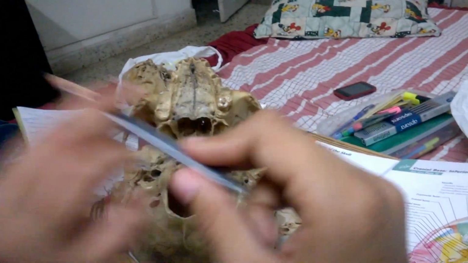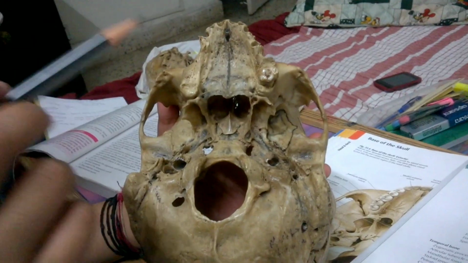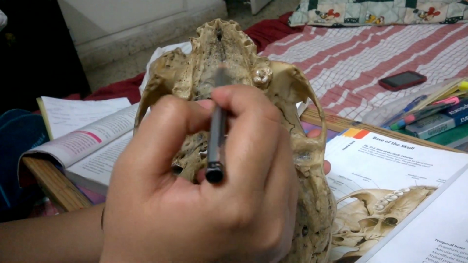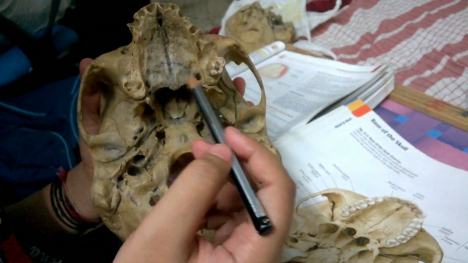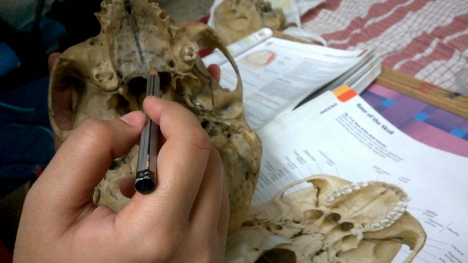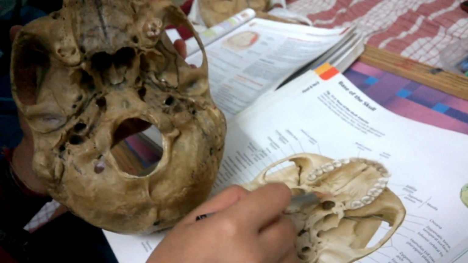Yes, zygomatic process. Now we're talking about the hard palate. Use this. The anterior two thirds is formed by the palatine process of the maxillary bone, which is the green part shown out here. If you want to see it in the skull, it's here also. This part is the palatine process of the maxilla bone. Then the posterior one third is formed by the horizontal plate of the palatine bone. So this is the horizontal plate of the palatine bone. So that is our formation.